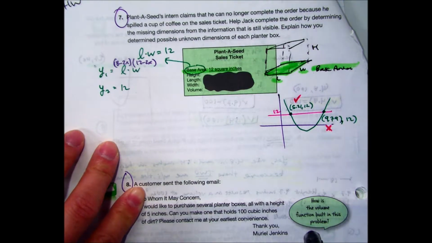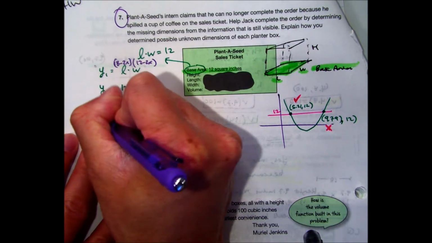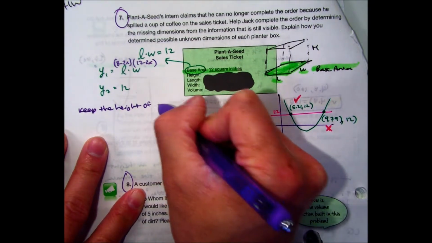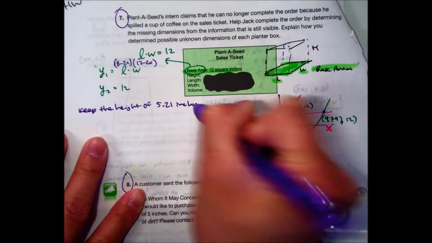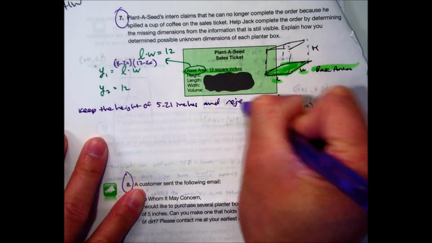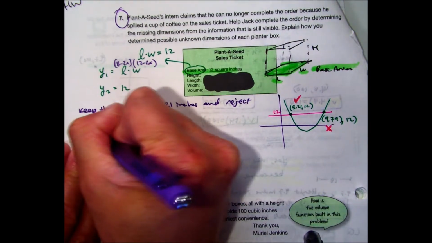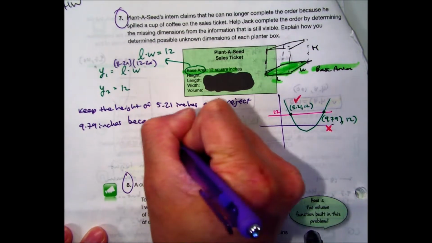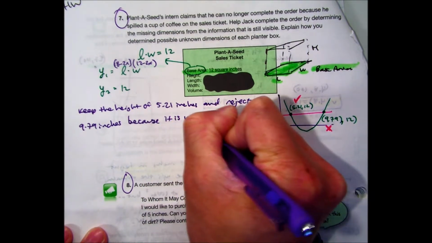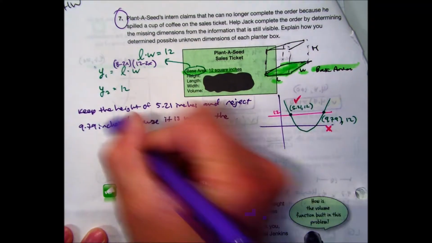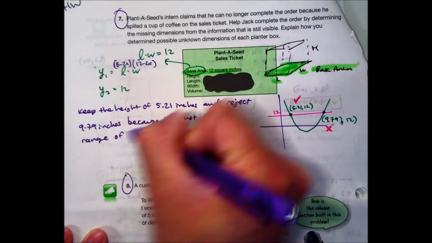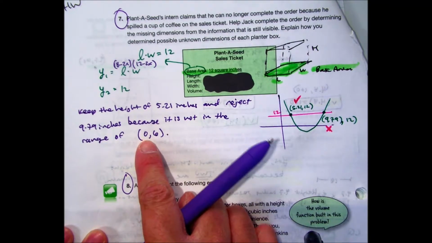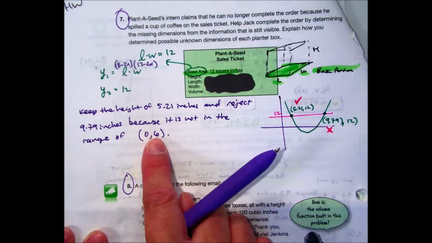The reason why, let's write that: keep the height of 5.21 inches and reject, or don't accept, 9.79 inches, because it is not in the range of interval notation 0 to 6, which means it has to be numbers 1, 2, 3, 4, and 5.